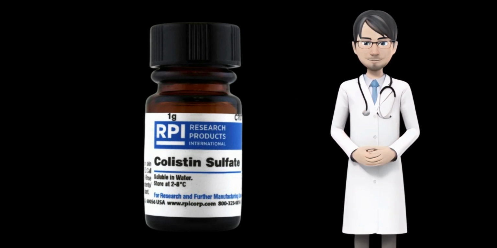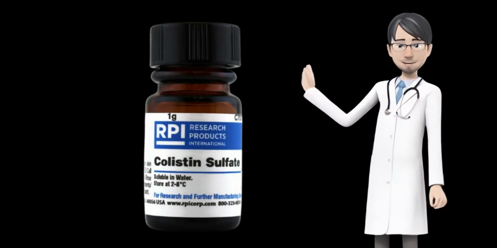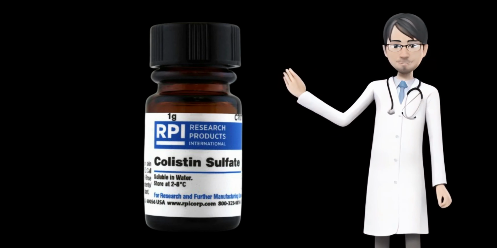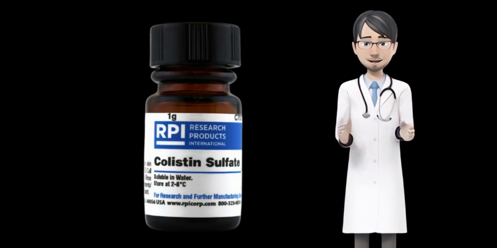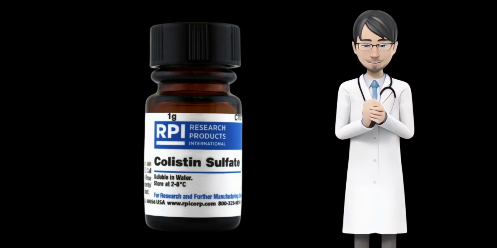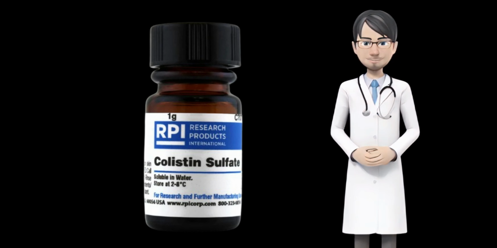Colistin is available in various forms, including injections (colistimethate sodium) and topical applications (colistin sulfate). However, oral tablets are less common and are typically used for specific purposes, such as bowel sterilization before surgery.